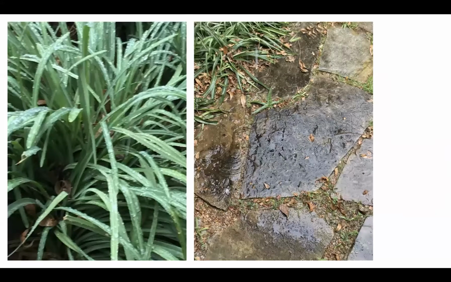But then it made puddles. See how it was on the leaves of the plant there? All those drops. See the drops of water? And they all get together and they make a little puddle. There's a little puddle on my patio.